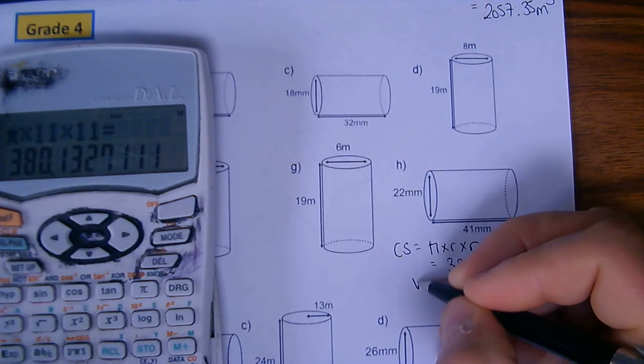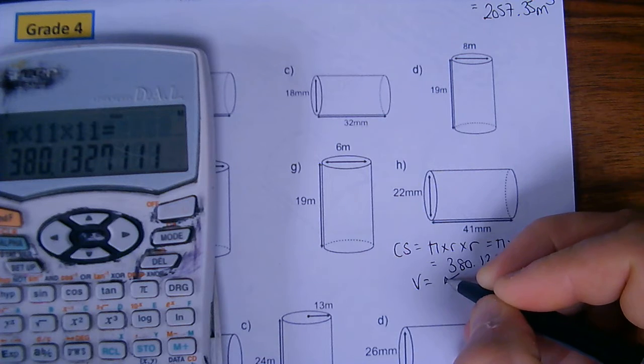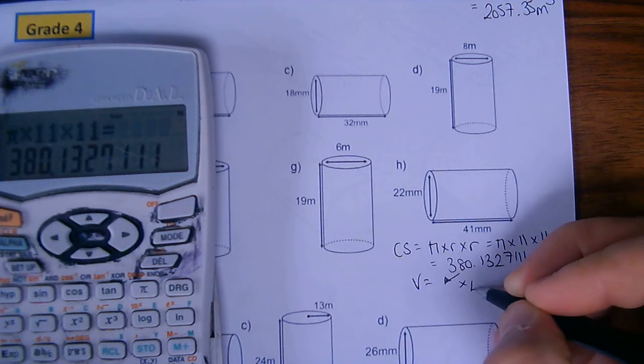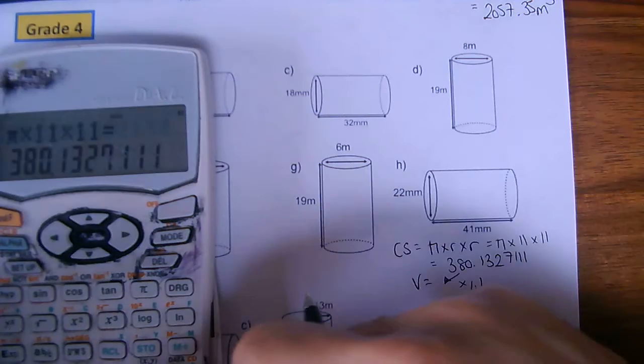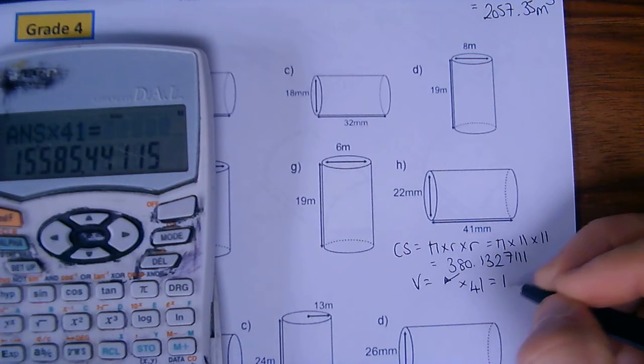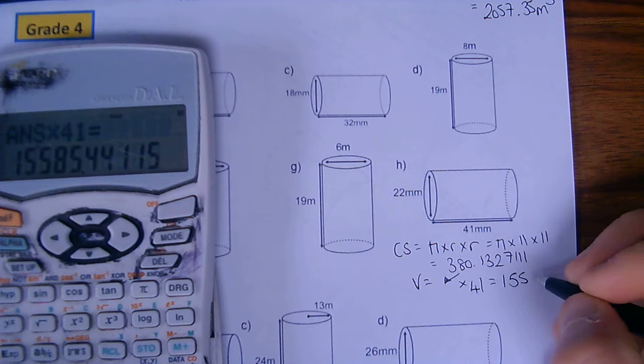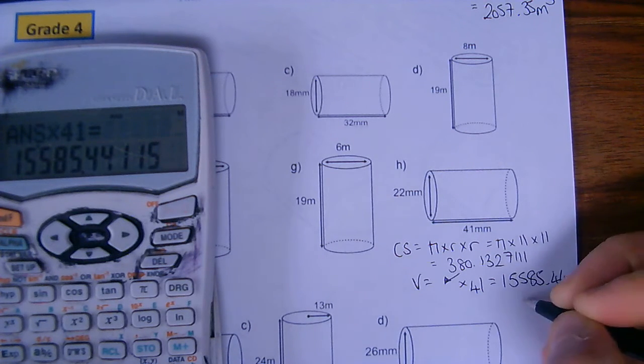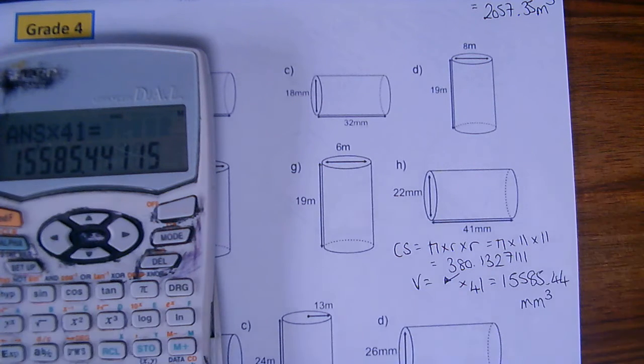380.1327111. Then my volume is this number, times by how long my shape is, and it's 41 in this case, so just put it all in my calculator in one go, times by 41, and I'm going to round it to 2 decimal places straight away, 15585.44. Don't forget my units, it's millimeters cubed.